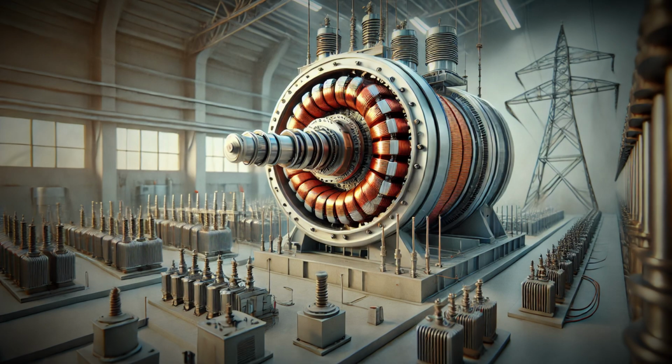Surrounding the rotor is the stator, which is a stationary ring of tightly wound copper coils. As the rotor spins, its magnetic field sweeps past the stator coils, inducing a flow of electrons and thus producing alternating current electricity. The amount of power produced depends on the speed of rotation, the strength of the magnetic field, and the number of coils in the stator.